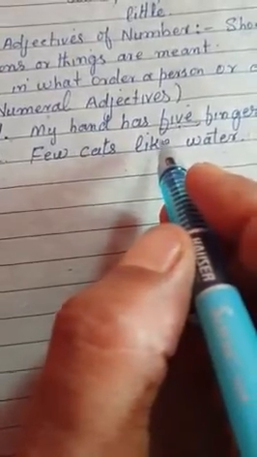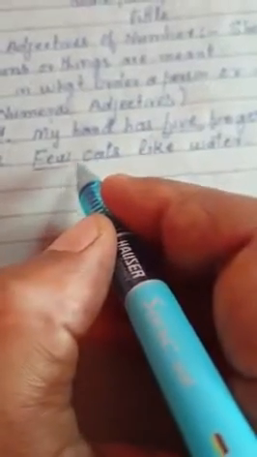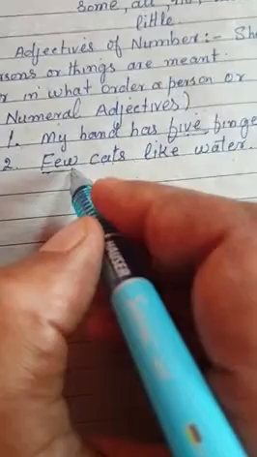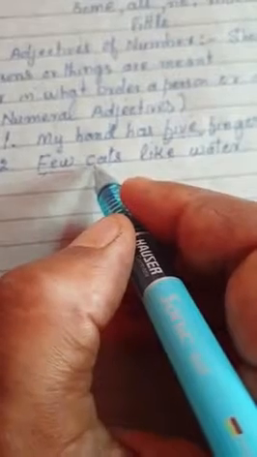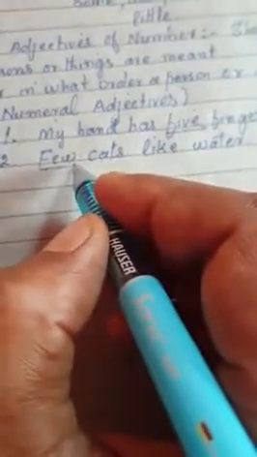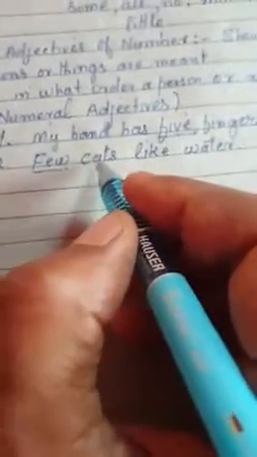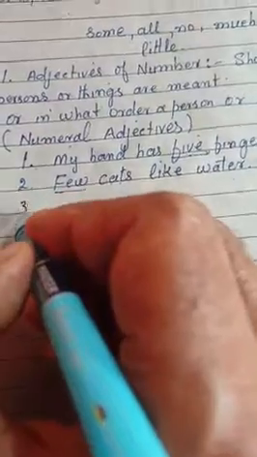Any one of you? Yes, few. Few cats. Here it specifies the number. Few means some cats. So this few specifies the number here. Sometimes all cats, sometimes no cat.